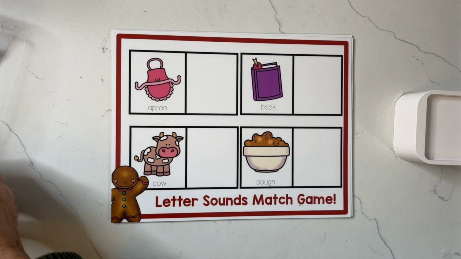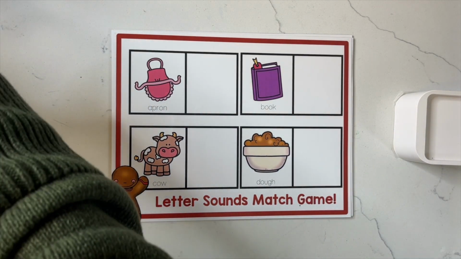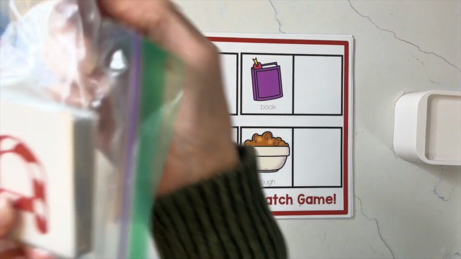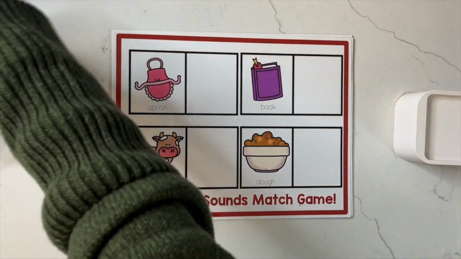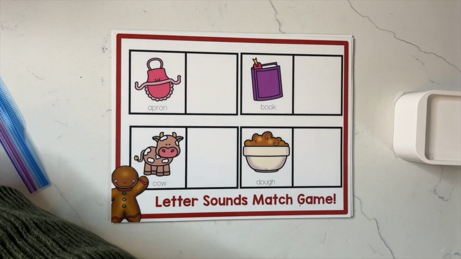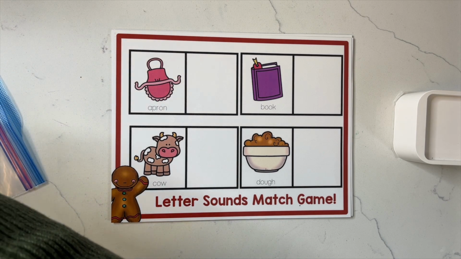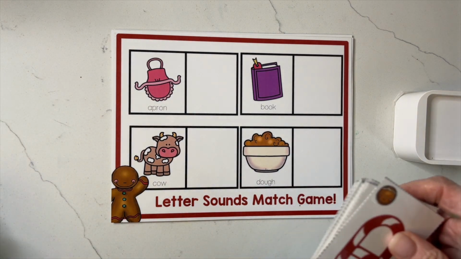Okay, here's some beginning sounds matching mats. And I have made little decks of gingerbread letters, little candy cane font letters in both uppercase and lowercase. I'm going to use the uppercase, but you can do whatever you want to challenge your kids.